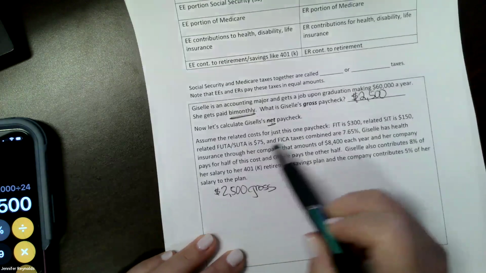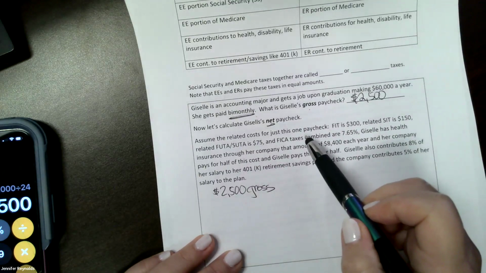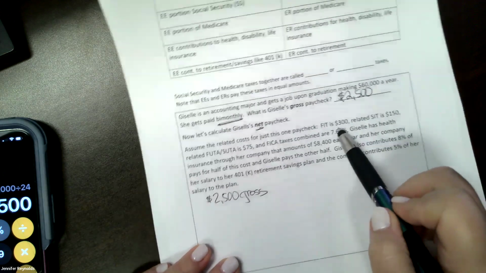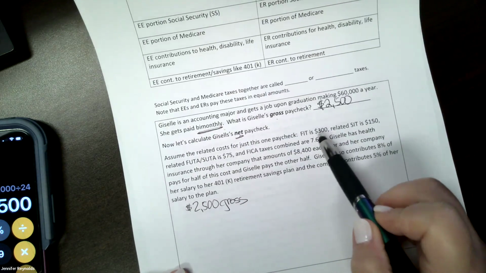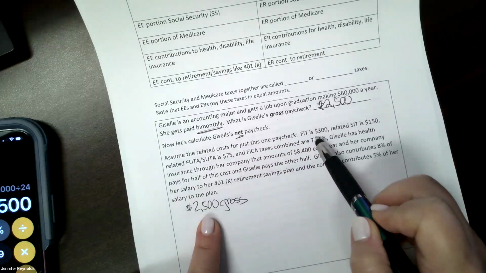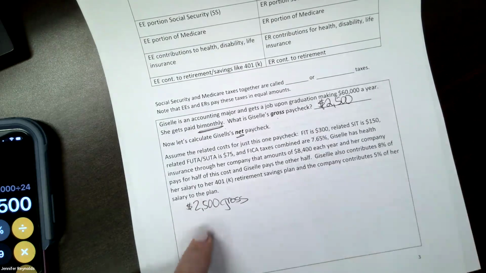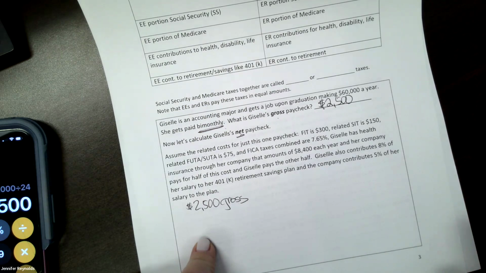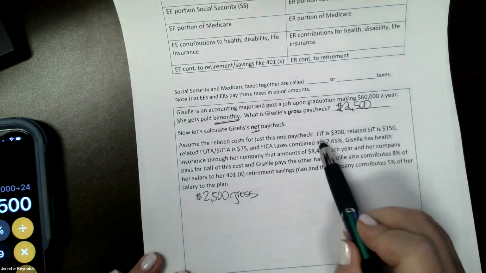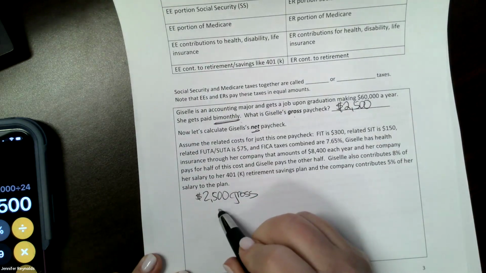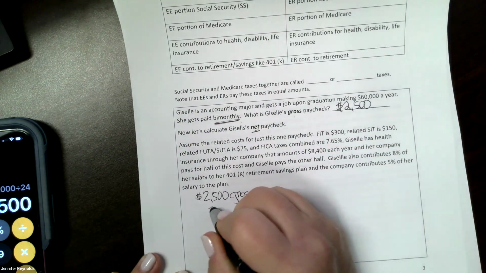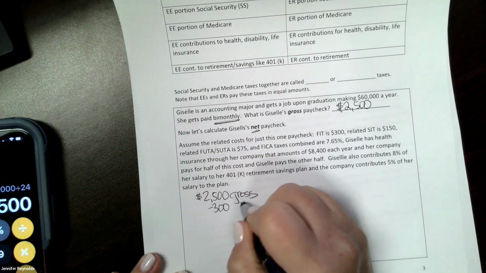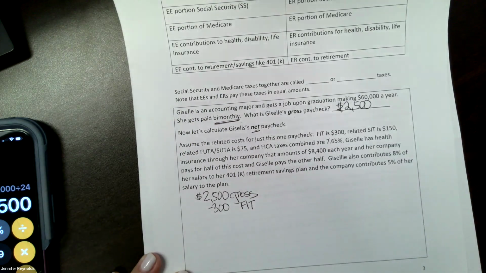And it says, assume the related cost for this one paycheck would be federal income taxes. So now you've got to quiz yourself and go, oh, who pays for that? Does it come out of her paycheck or does the employer pay for it? Well, this comes out of Giselle's paycheck, right? She's got to pay those federal income taxes. So would that add to Giselle's gross or reduce it? It would reduce it, right? They took $300 away to send in to the federal government.